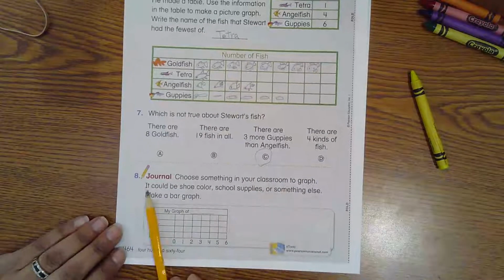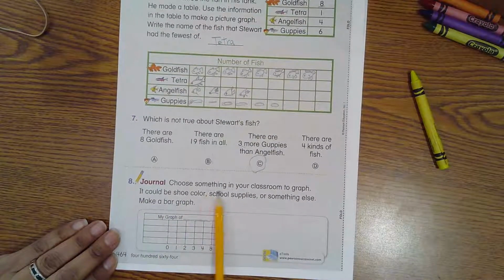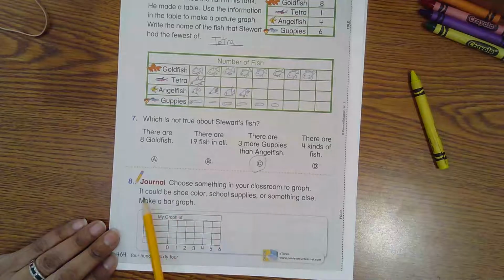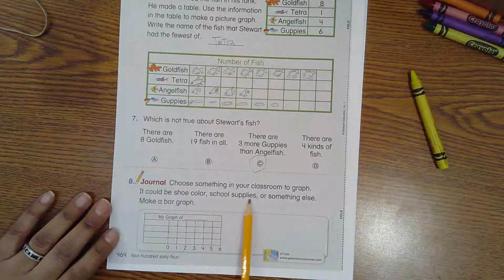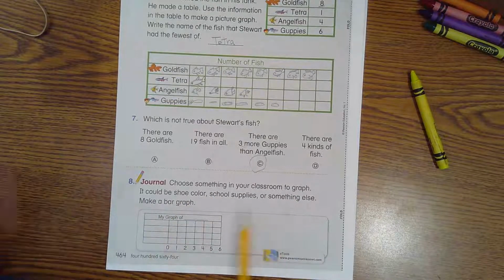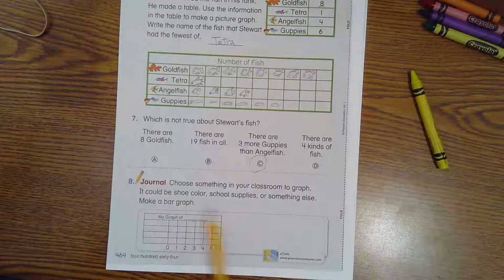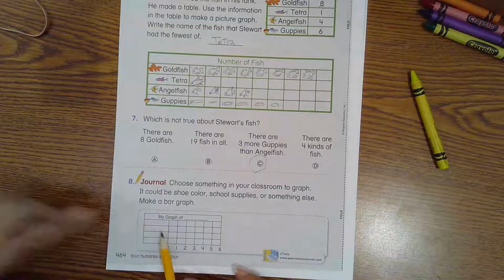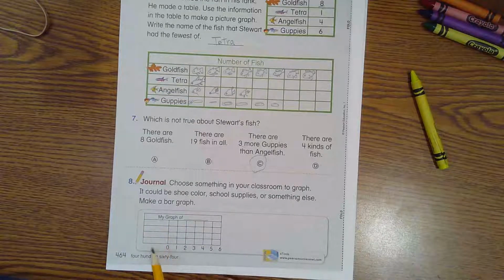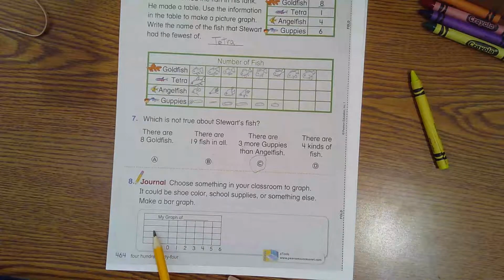All right, let's go for number 8. Choose something in your classroom to graph. It could be shoe color, school supplies, or something else. Make a bar graph. So this is up to you. You can choose something from home. Let's say shoes. Let's say if you have sport shoes, or you say about colors, you have white shoes, you have black shoes, you have shoes with laces and shoes without laces.